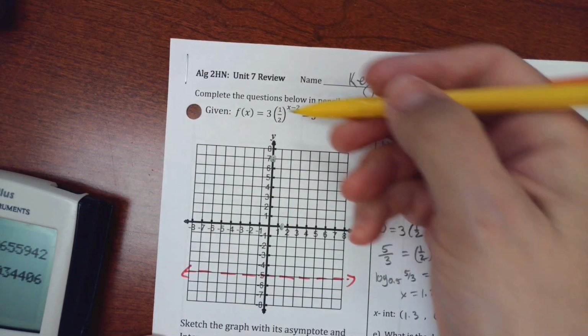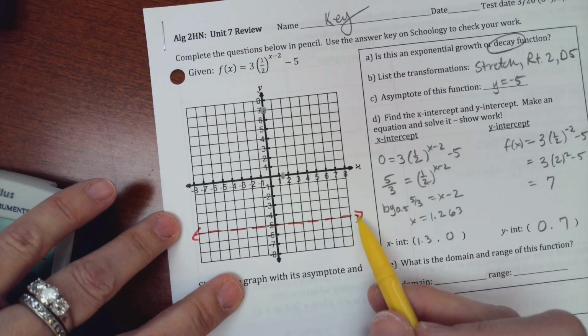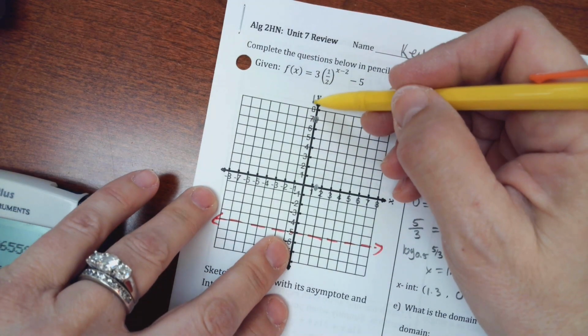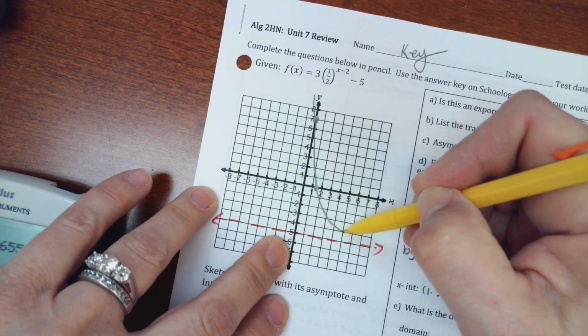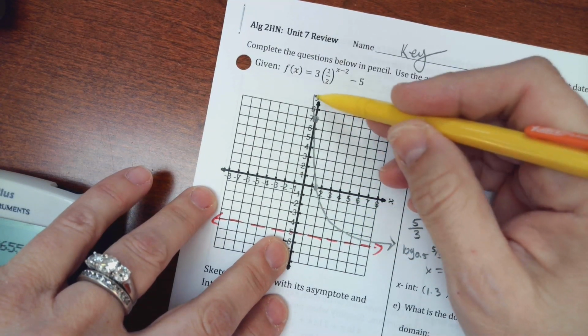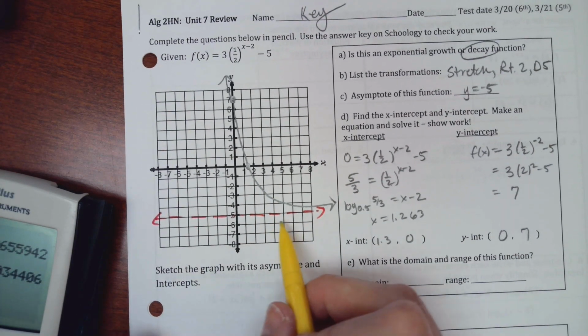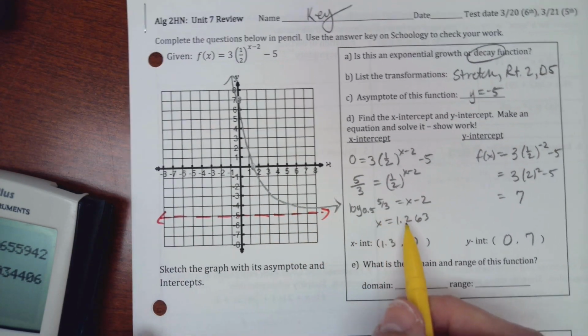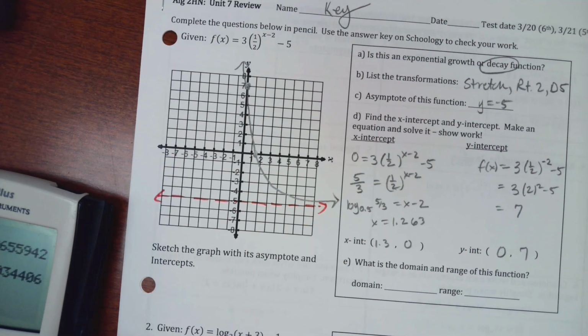Okay, and it's a decay problem, so it takes a while to come down to here, but basically I know now that my graph goes like this, and it's going to eventually come down towards my asymptote. The only thing not on here is my end behavior. As I go to the right, the graph comes to -5. As I go to the left, the graph goes up to infinity. So in case you have a question on that.